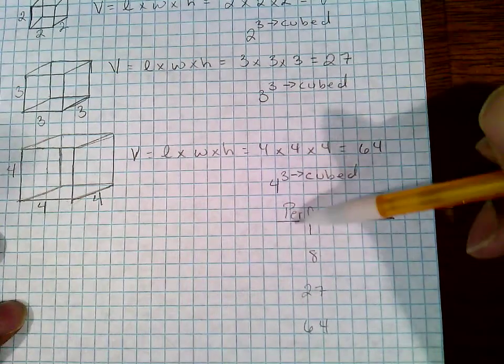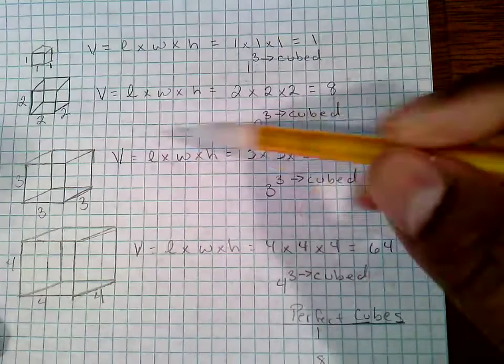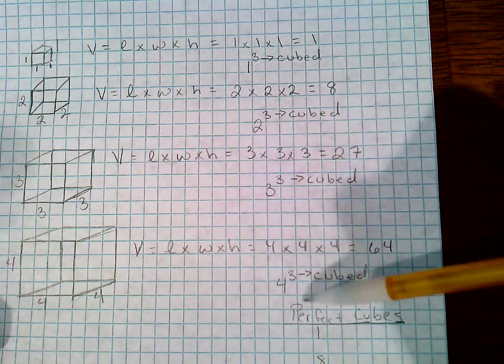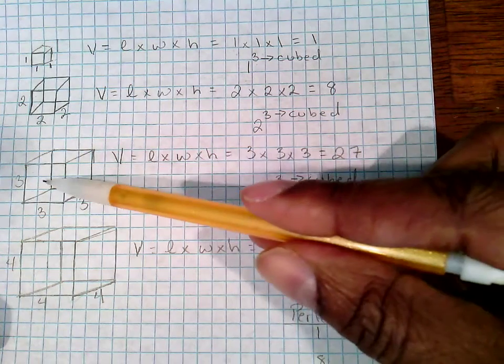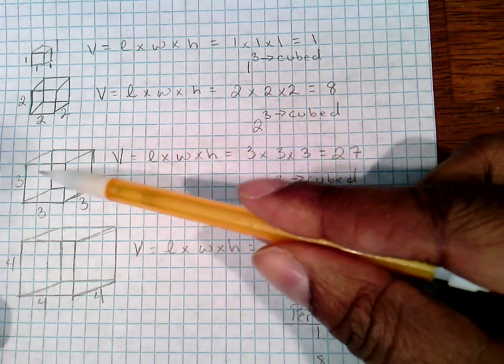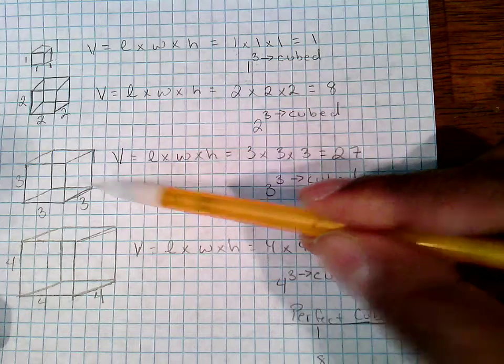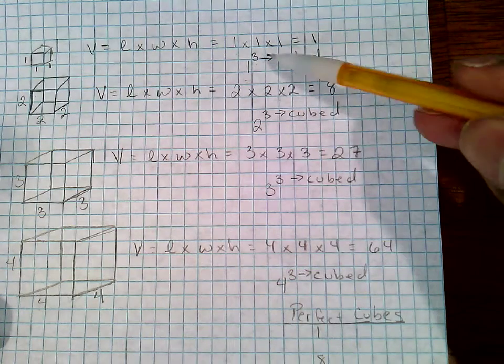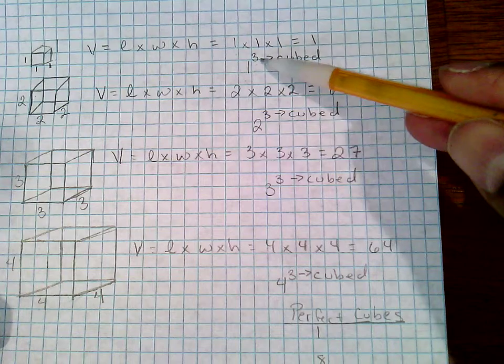So for each one, we were able to take our original number and make a prism where length, width, and height are all equal. And that's how we cube a number, by raising the number to the third power.